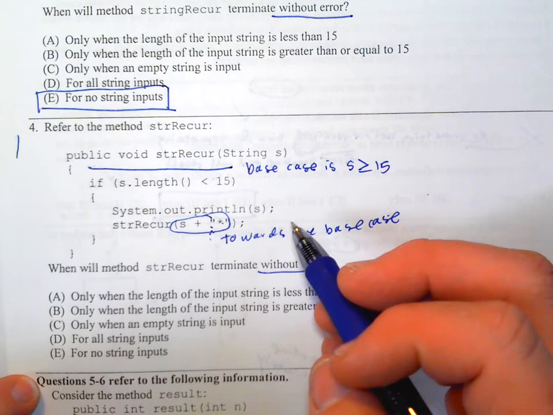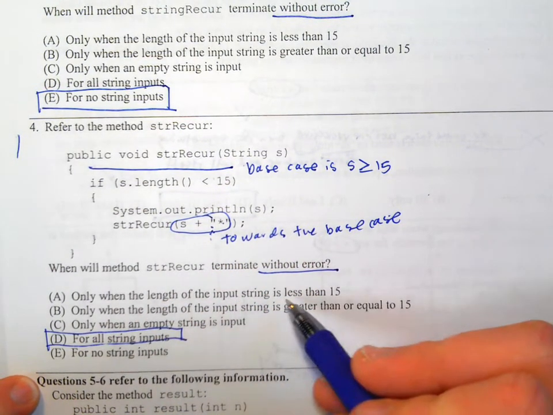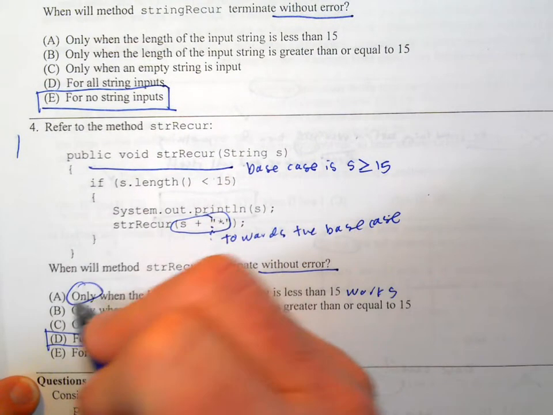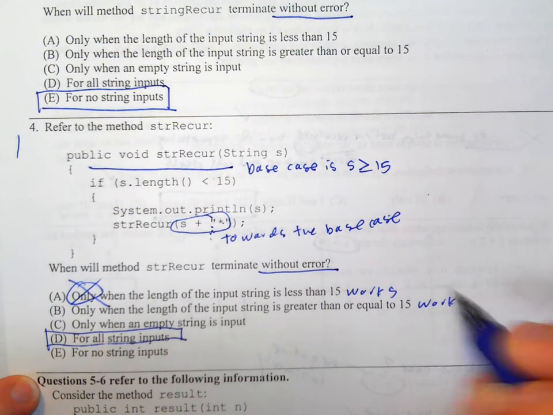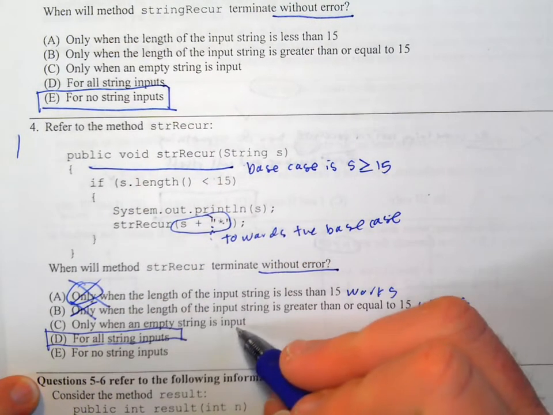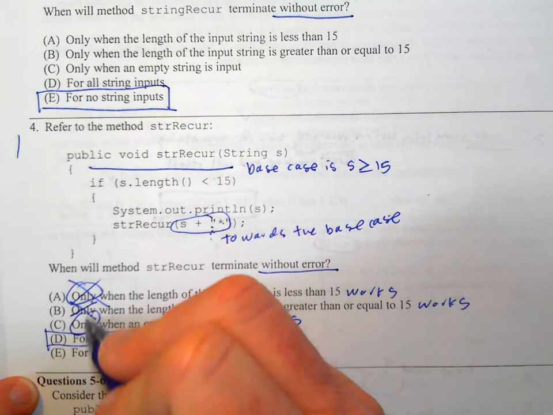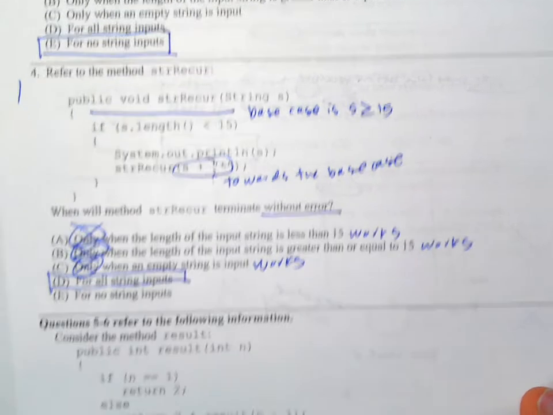For all strings. Now, some of these say only when the length of the string is less than 15. Well, it works for less than 15, but not only when less than 15. Greater than or equal to 15, it works, but not only. When it's an empty string, it works, but not only. Okay, so that word only makes a difference.